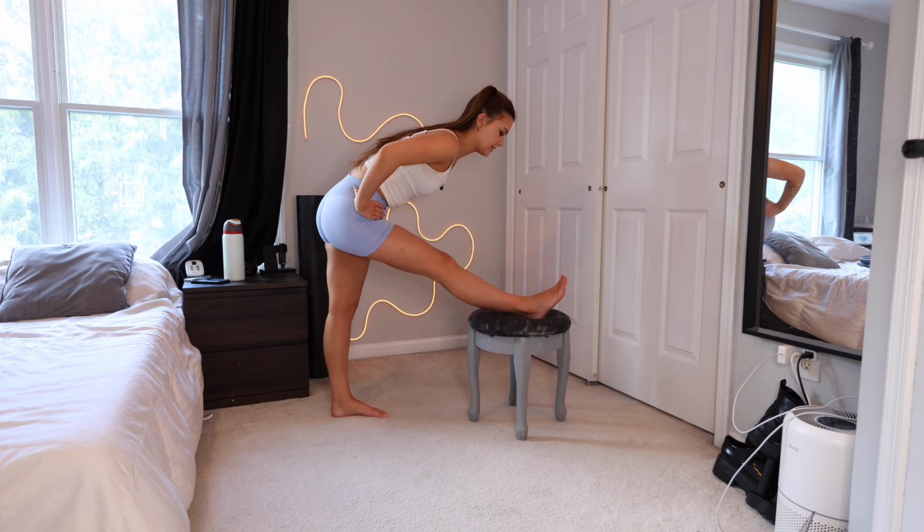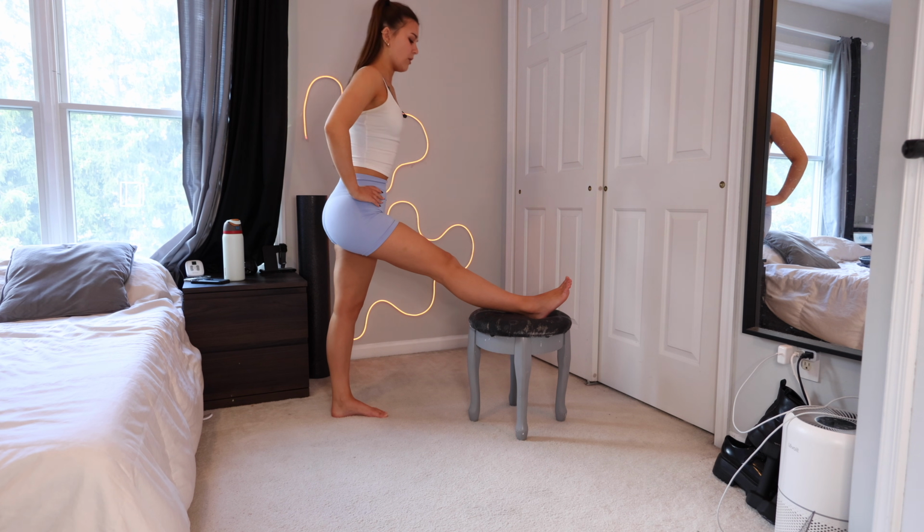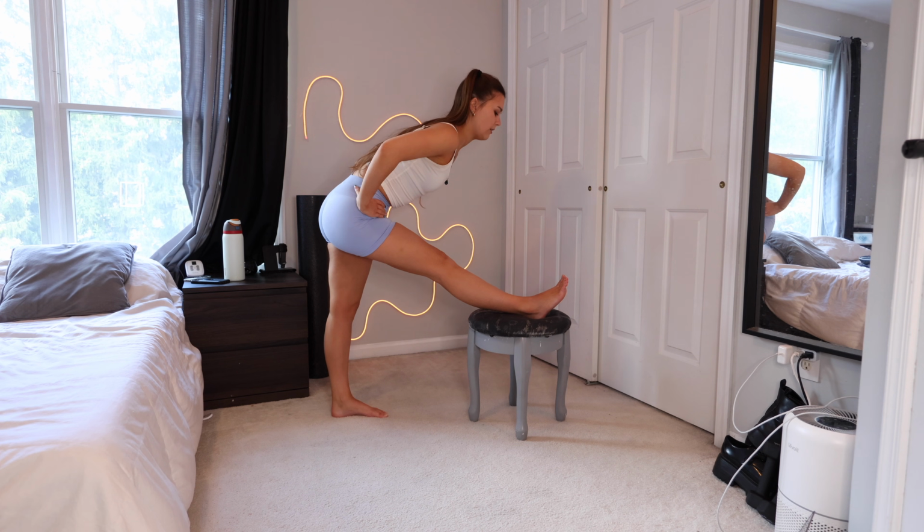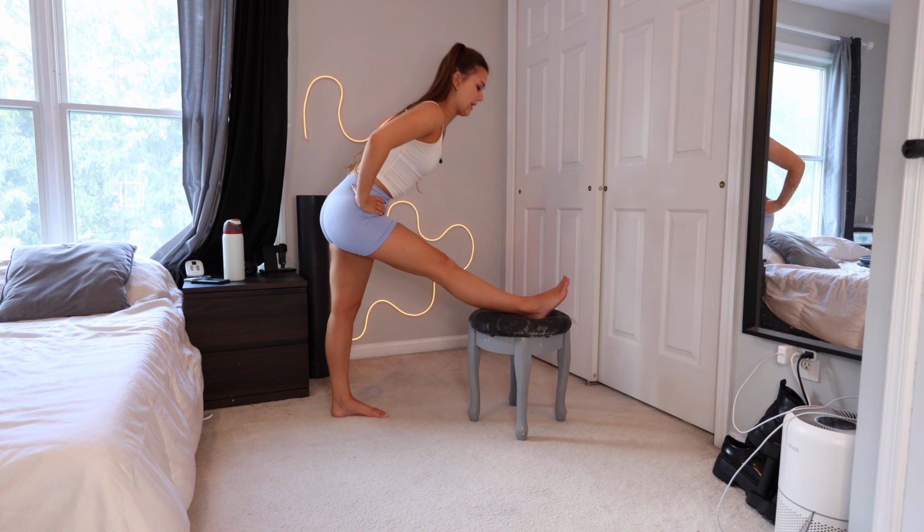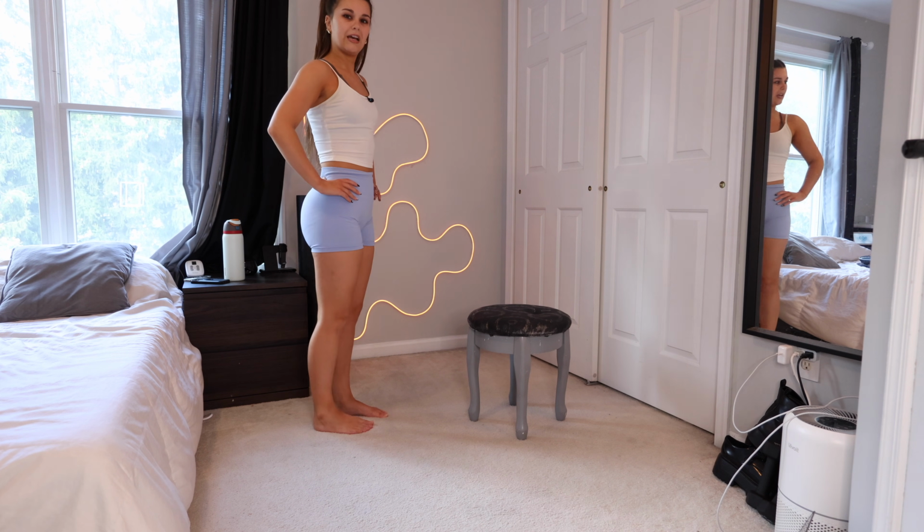So here I am for the second one. Deep inhale and exhale and coming back up. One last time on this side. We go inhale and exhale and coming back up. Let's do the other leg now.